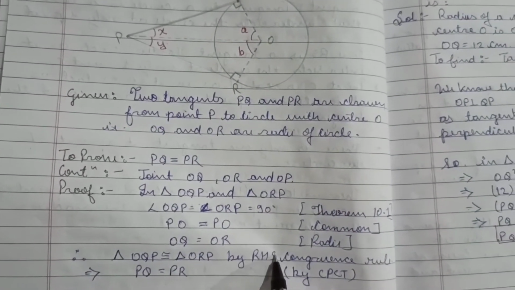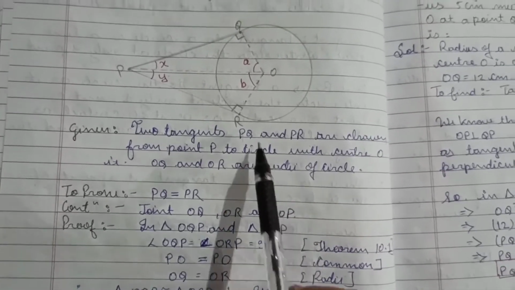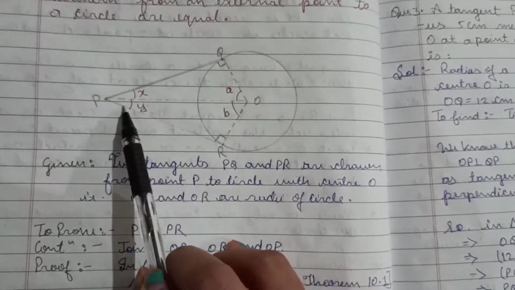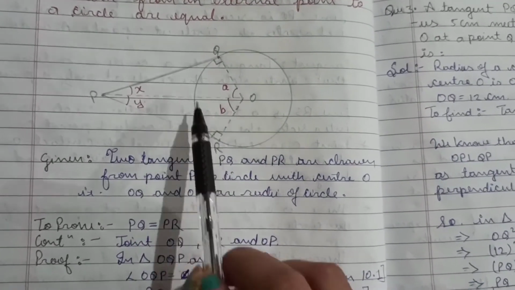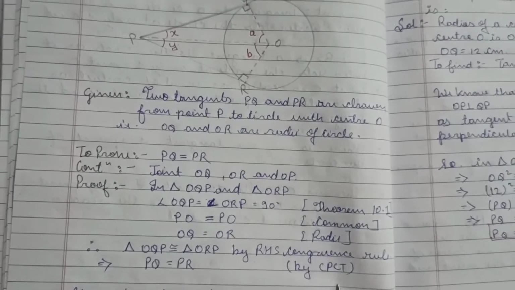Now if two triangles are congruent, then their corresponding parts are equal. So PQ and PR are the corresponding parts of these two congruent triangles. So they will be equal by CPCT.